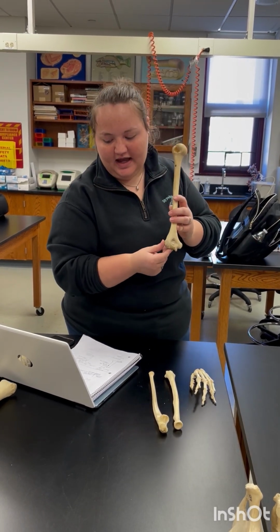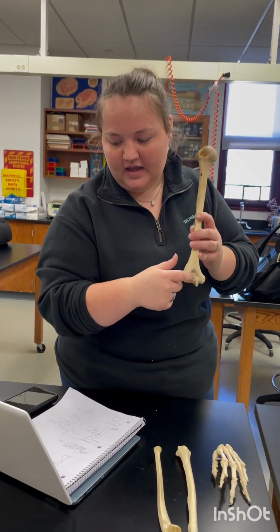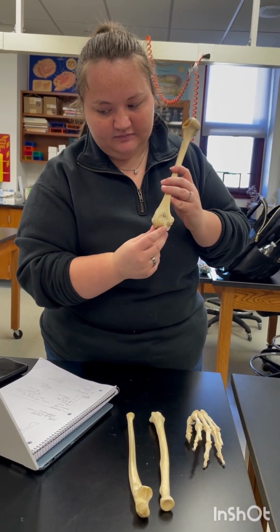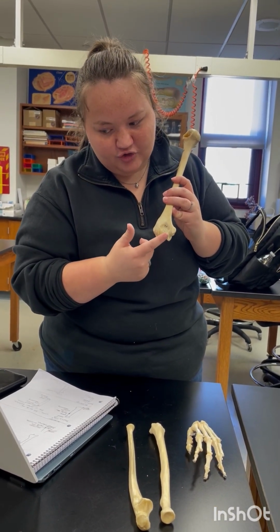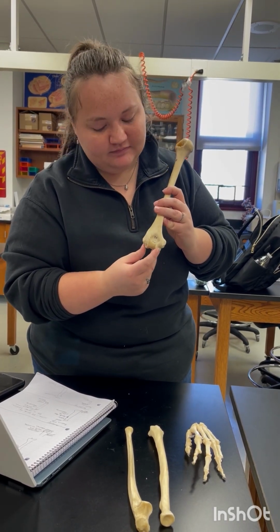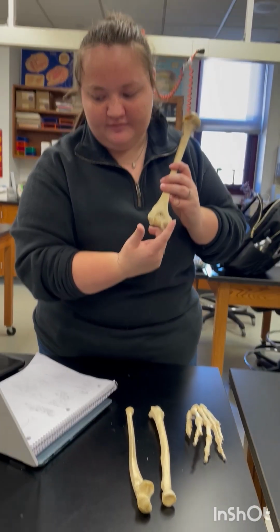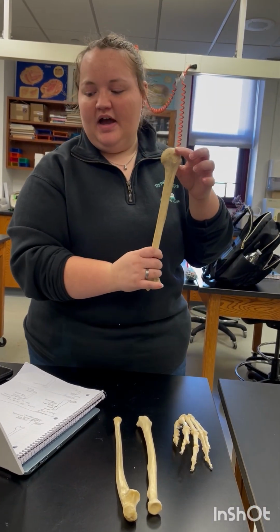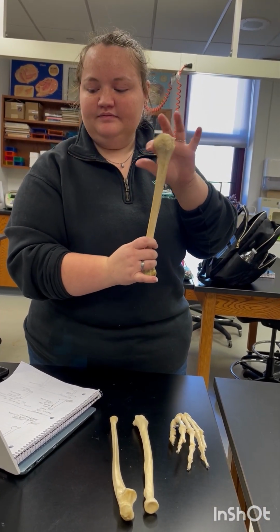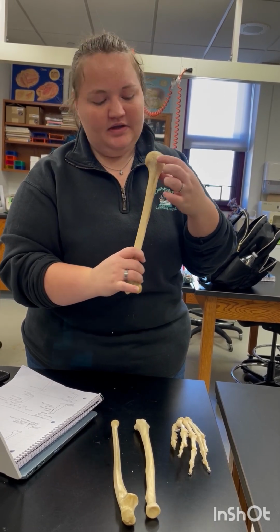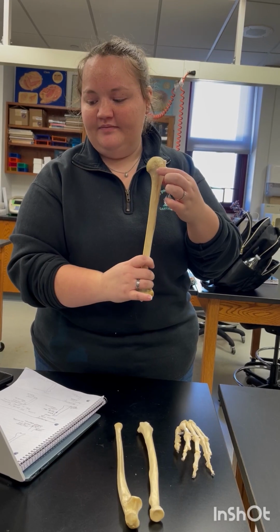fossa, the lateral epicondyle, the trochlea right here, and then the medial epicondyle over here. And then if we do it posterior, we have the head, the greater tubercle, and then the lesser tubercle is right here.